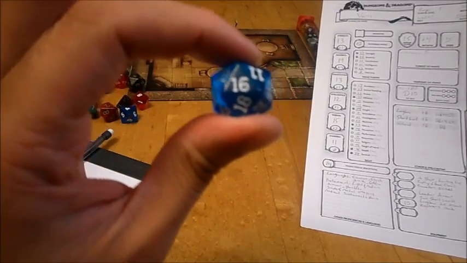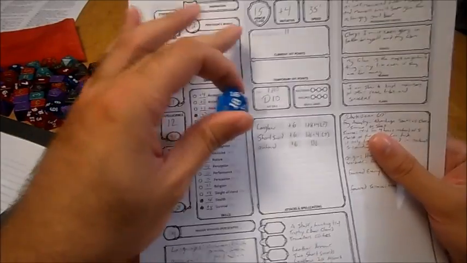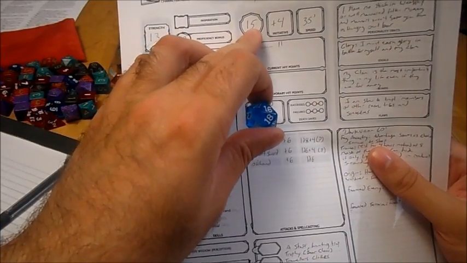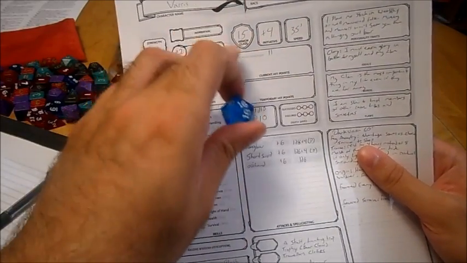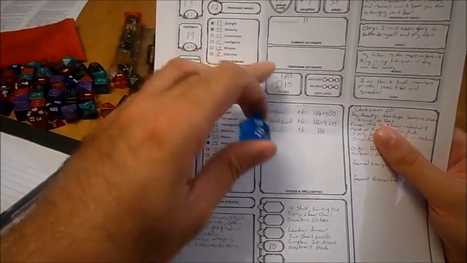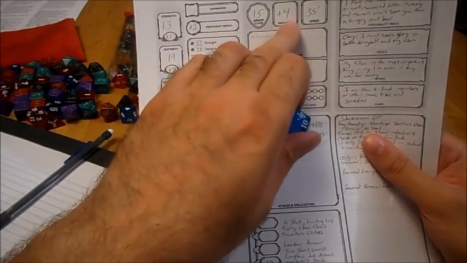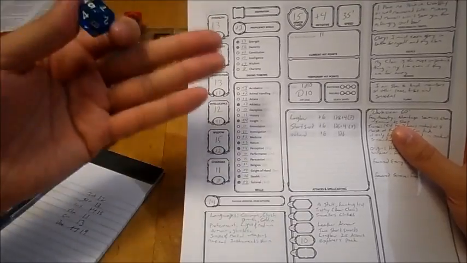16 plus 6 would be 22, so that would hit quite a few things in the game. So we've got that. My armor class is 15, so that's how good my defense is. If enemies attack me, their totals have to equal 15 or be greater than 15. My initiative, so how quickly I react in combat, I get a +4 bonus to. The higher the initiative, the quicker you go.